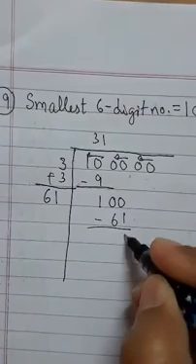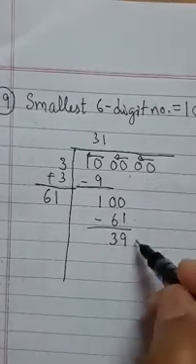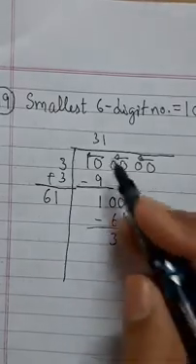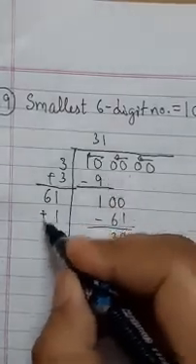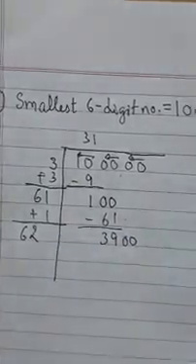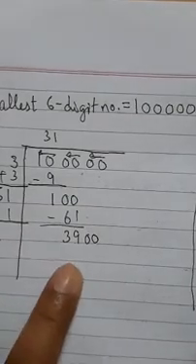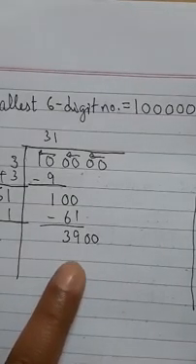Subtraction occurs. 10 minus 1 is 9. 9 is left. 9 minus 6 is 3. And the next pair comes down. What happens to the current quotient? It is added. So we have 62 as a new divisor. I am going to put a digit after 62 to actually try to get 3900 or less than this.